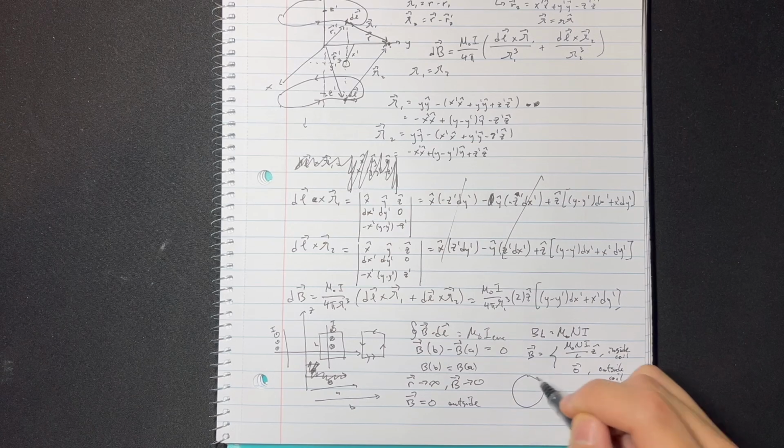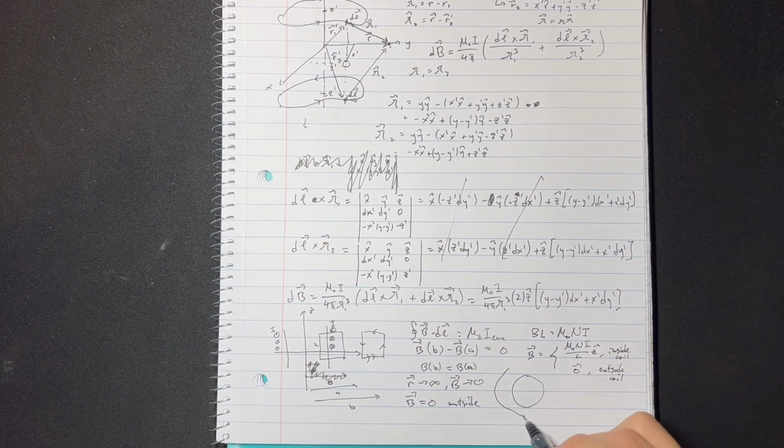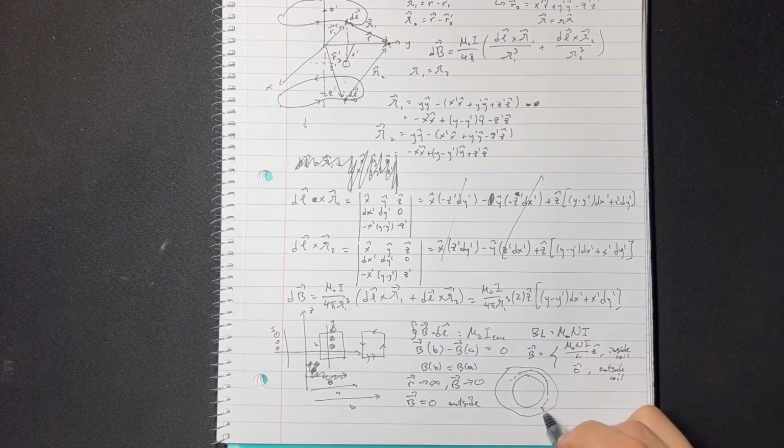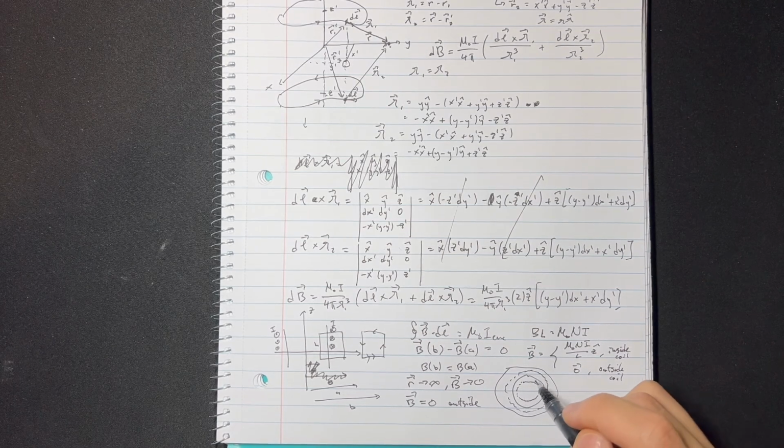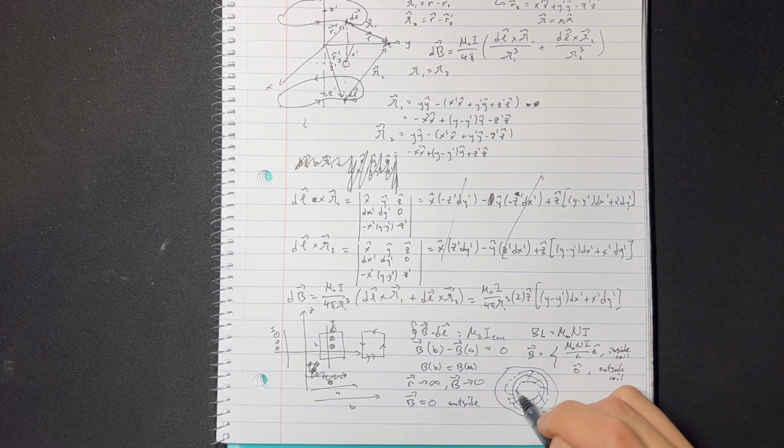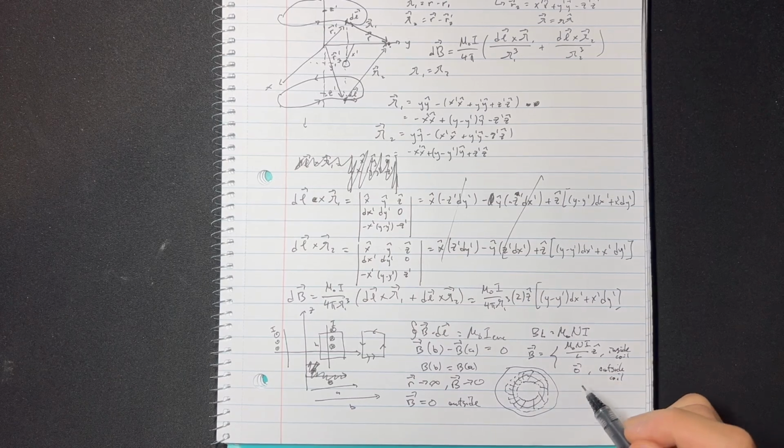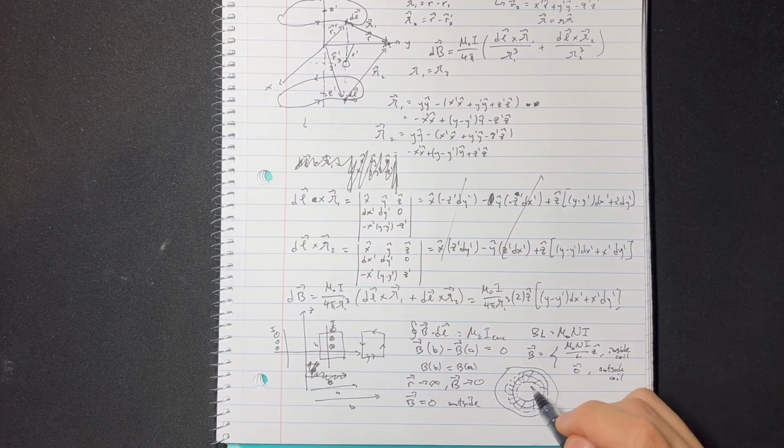Let's say this is our toroid, and we draw an Amperian loop like this, a rectangle that encircles the inner side of this coil, like this side. If we define this Amperian loop, this inner length would be 2 pi s.